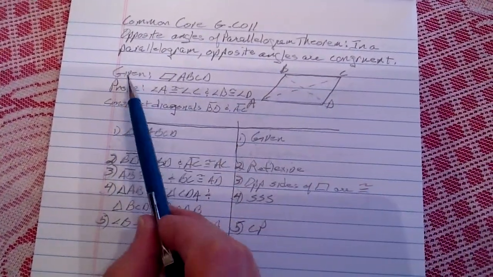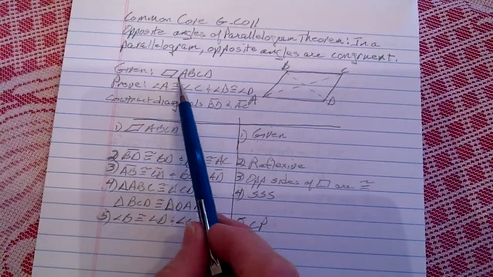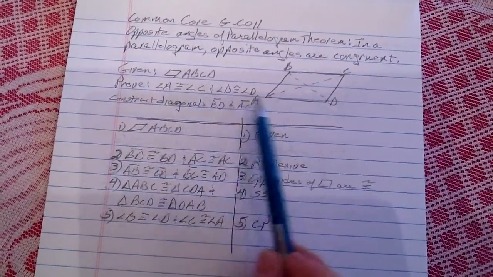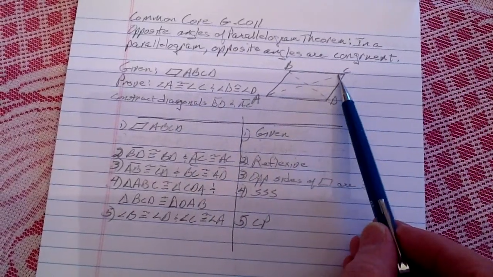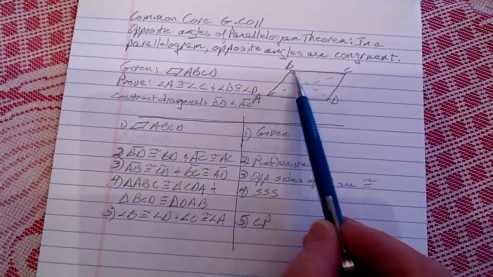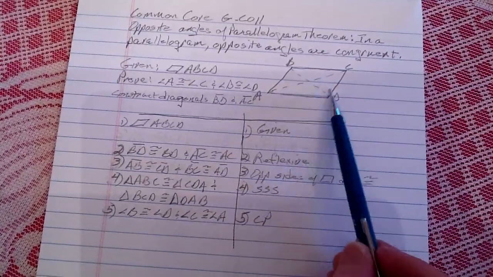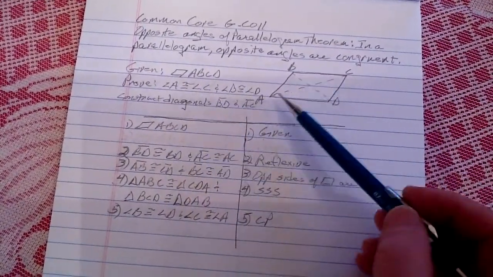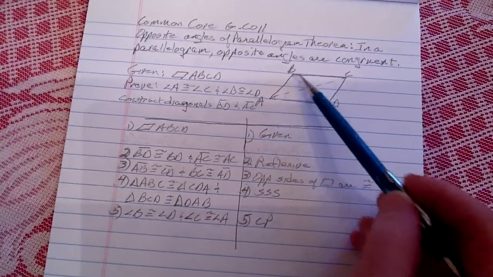So our proof, our given, is parallelogram ABCD. Next, we want to prove that angle A is congruent to angle C, which is the opposite. Likewise, B and D are congruent because they're the opposite angles. So what we're going to do is construct diagonals AC and BD.